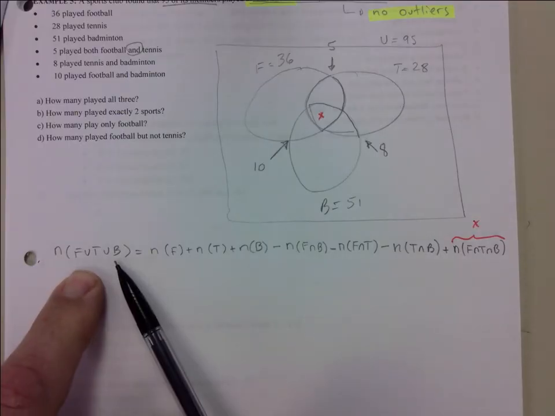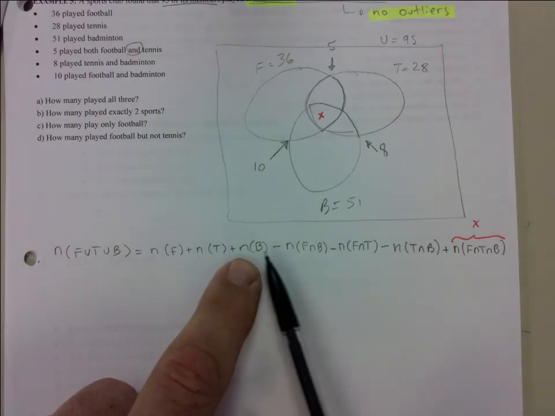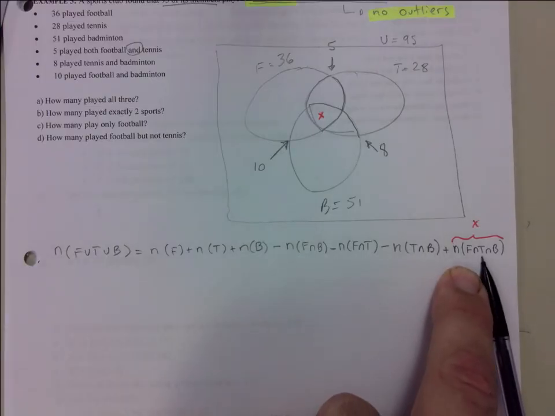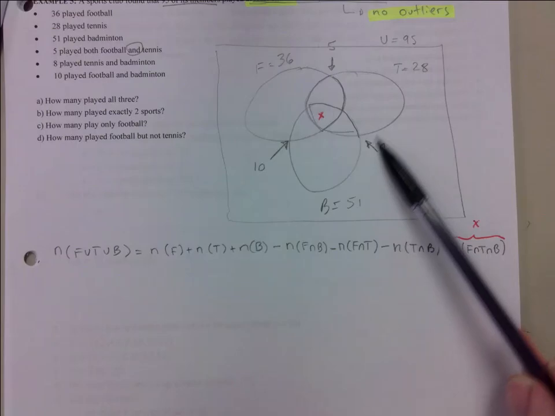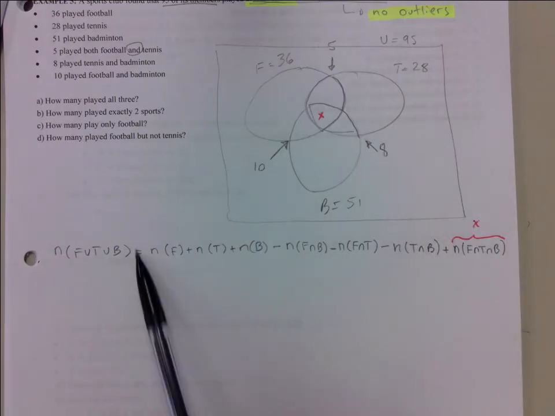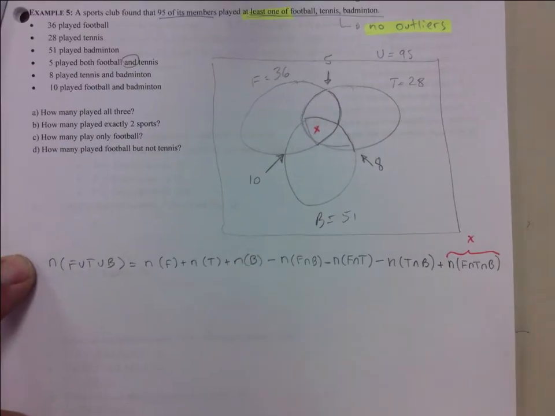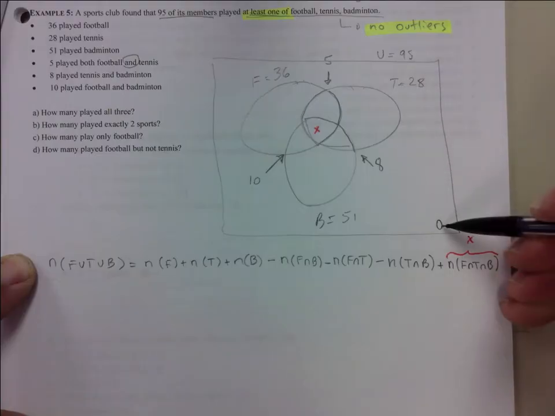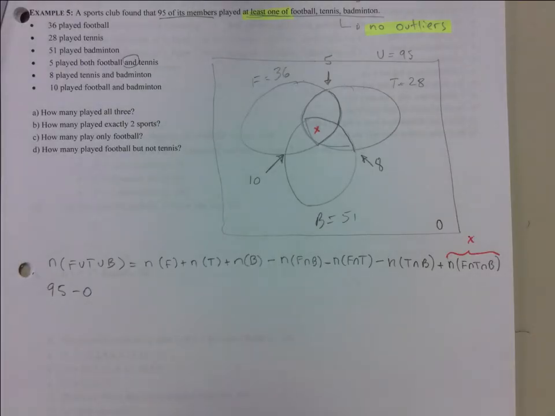So again, the union of all, the symbol tells us that we need to add up all 3 sets, whatever is in them, take away all 3 intersections so we don't double count, and then add the middle to it, and then we're effectively finding the union, the members that are in all these sets here. And remember this, you would always take universal minus the outliers to actually have this number. But we know that outliers are 0, right? There's 0, so we would go 95 minus 0, and as cheesy as that looks, I am actually going to do it. So you don't forget about the outliers.